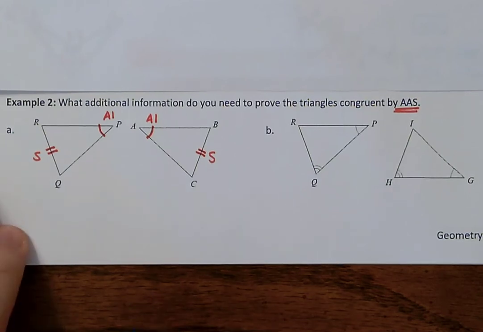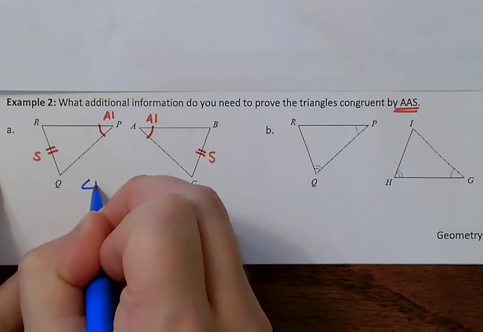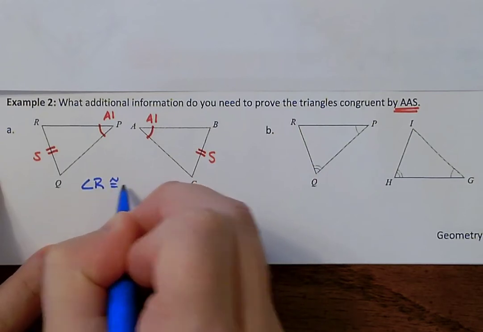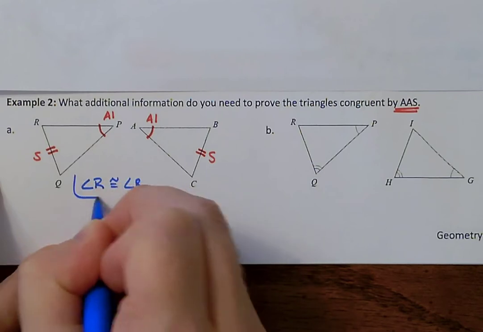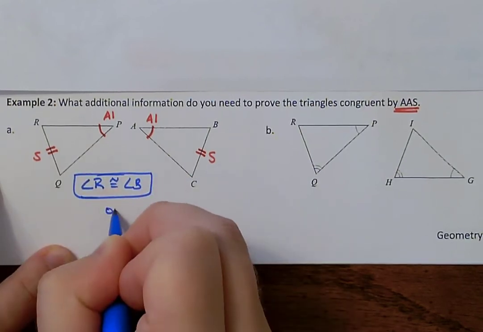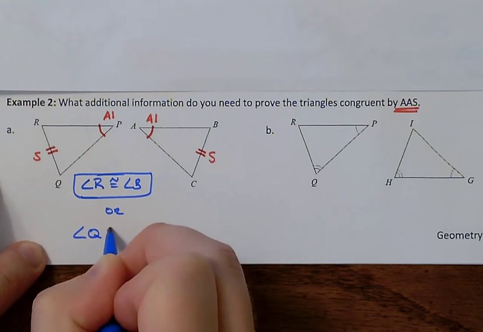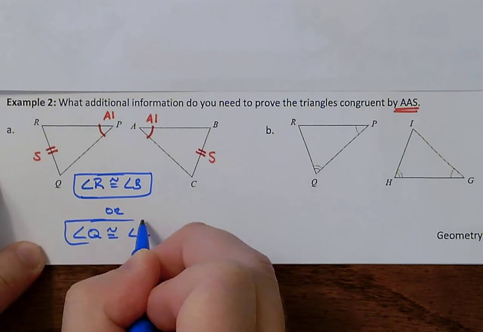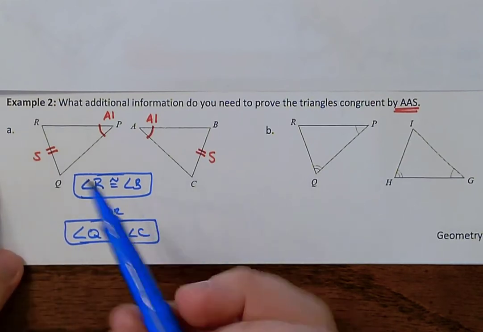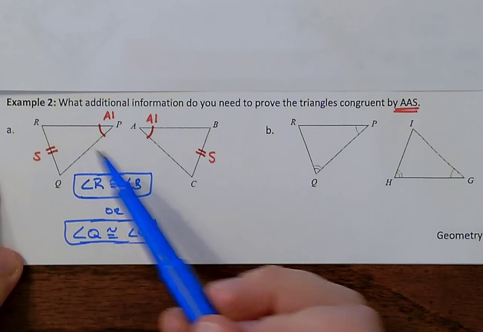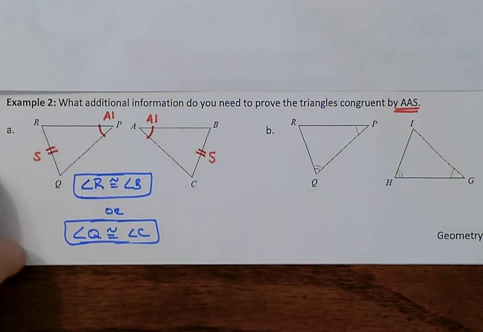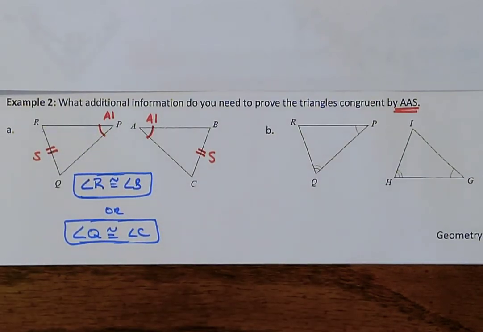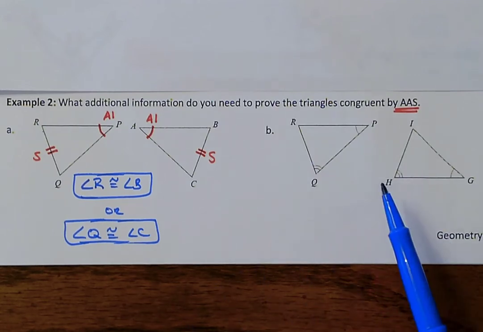So I could realistically say that I need to know that angle R is congruent to angle B, but I could also say that angle Q could be congruent to angle C. Either way, that results in me having an angle, angle, side. So either of these work because they do not include the side. You just have to be careful to not include the side, which I will talk about in part B.